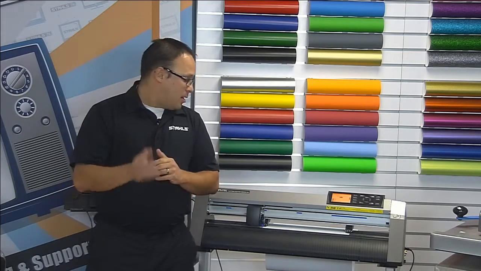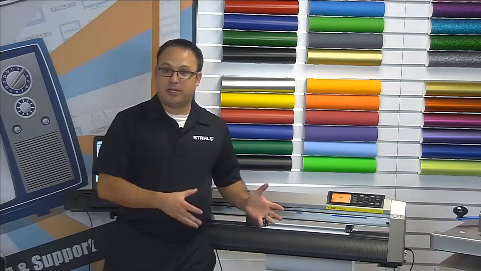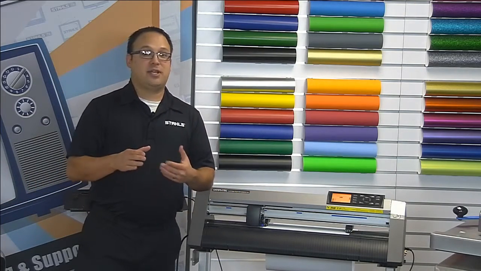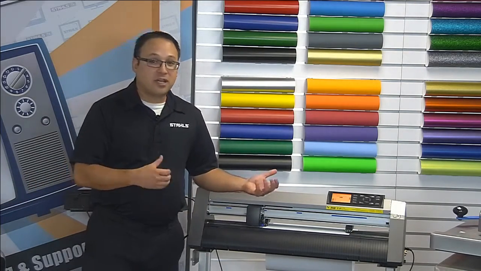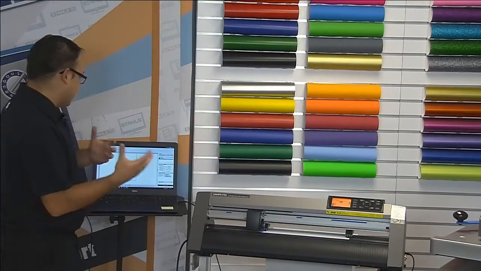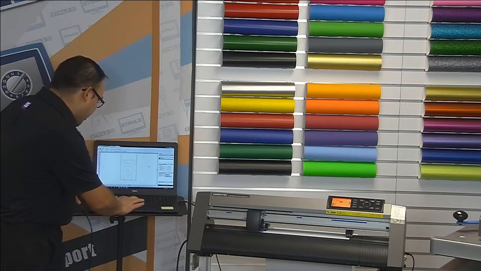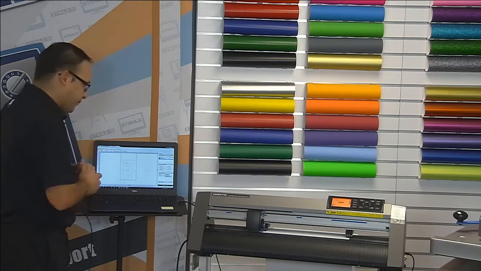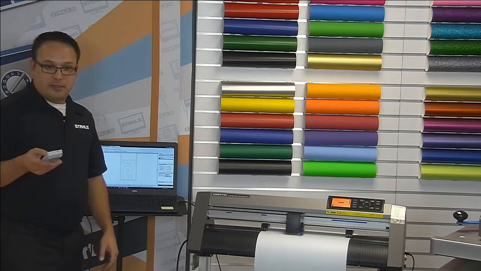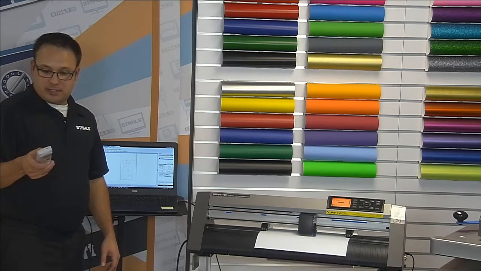Okay. All right, so I have my material loaded, ready to cut, and I tested my downforce before the class started, but like I said, always test your downforce, because when I was prepping some of these files yesterday, I didn't do that, and I ruined some vinyl. So let's not let that happen to you. We're going to go ahead and send this from Vector Cut to the cutter. And we'll get a close-up here on the machine cutting, and that's number 4.